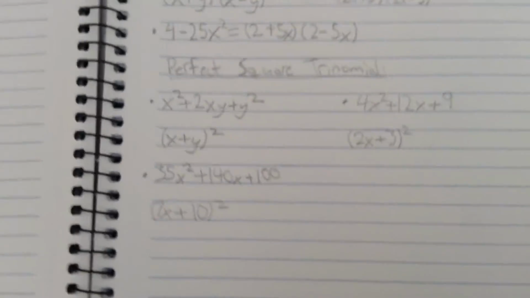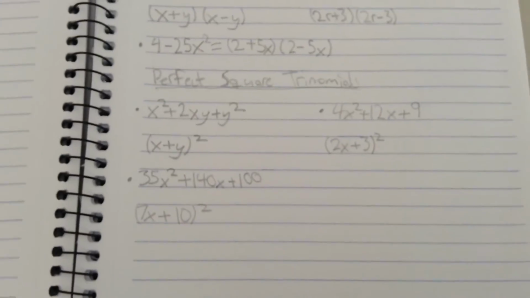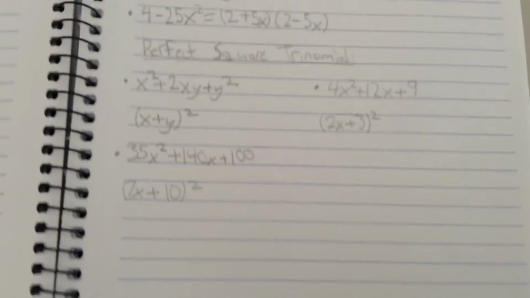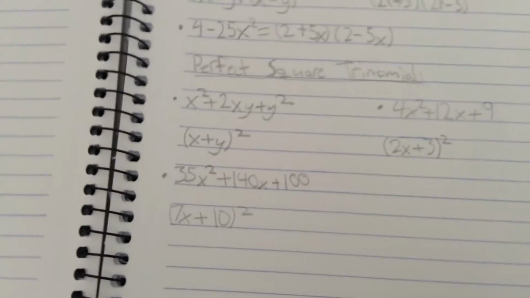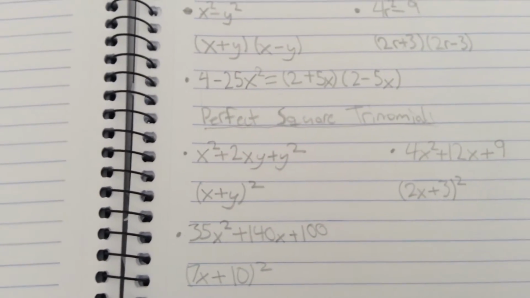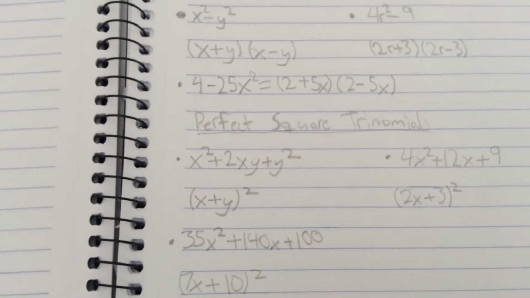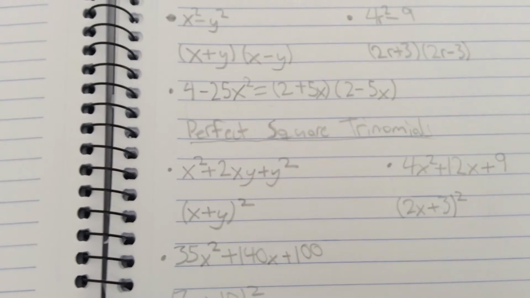Now we're going to move on to perfect square trinomials, which are a bit more complicated. Before we do it, let's just get something so you know. Let's start with the first one and I'll explain it. So x squared plus 2xy plus y squared. Now it's only 2 in the answer, so why is it such a long problem?